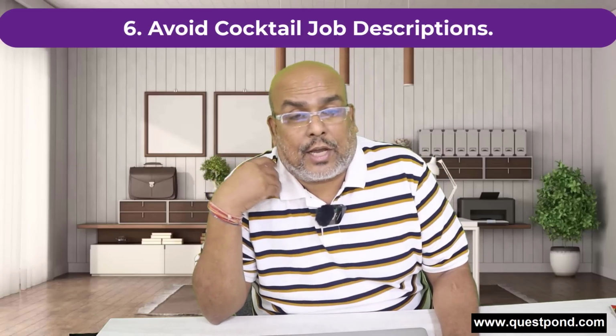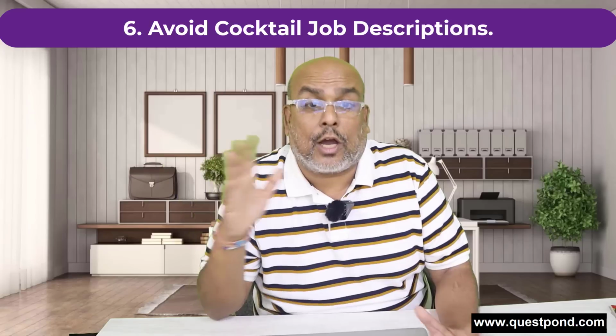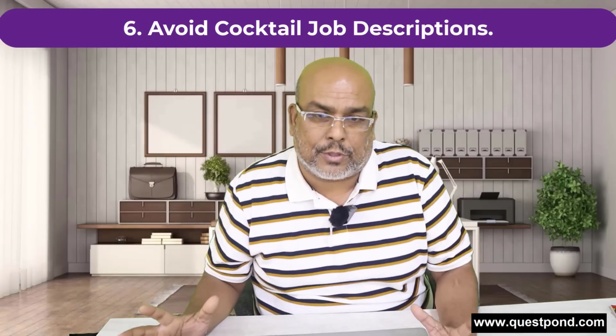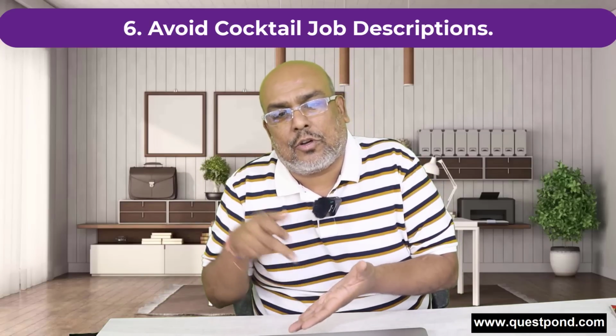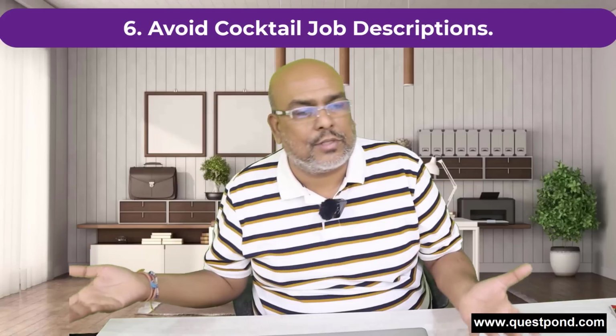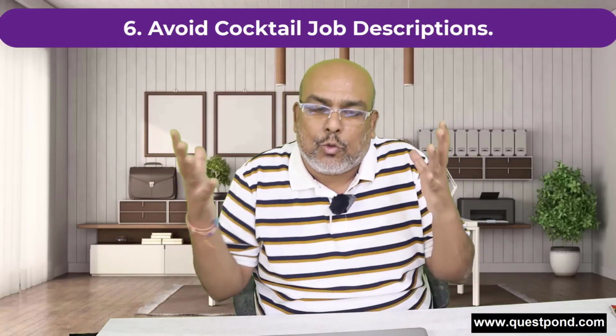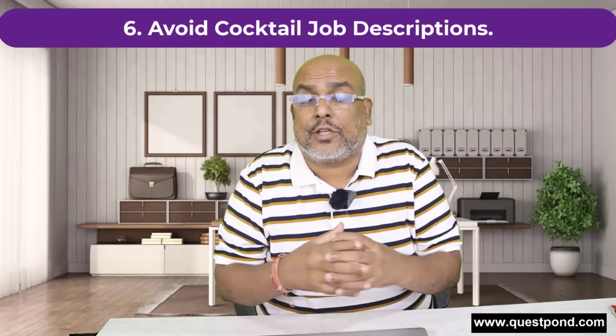The sixth thing, which is just my suggestion, avoid cocktail job descriptions. A job description which says HTML, C++, Azure, Docker. What is this? What is the requirement? Can you be more specific, right? So if you are getting such kind of job requirements, which go right away from the legacy web form to the MVC core, there is a problem, then what are they asking, right?